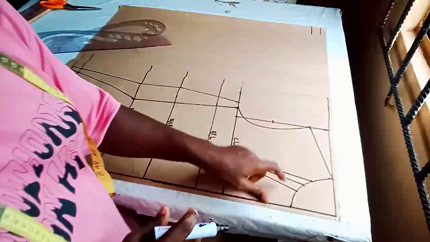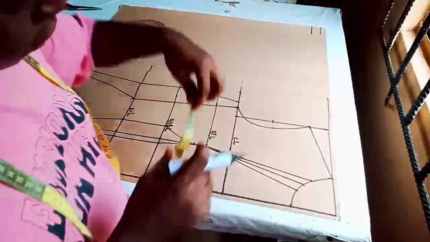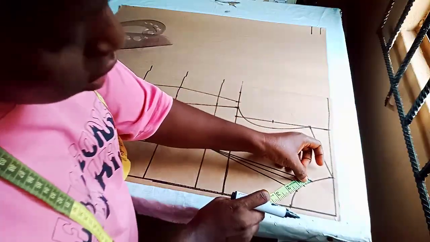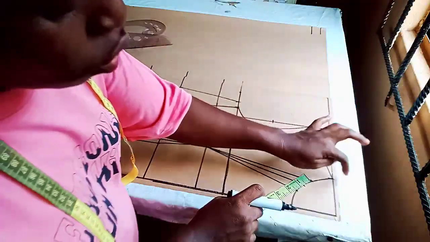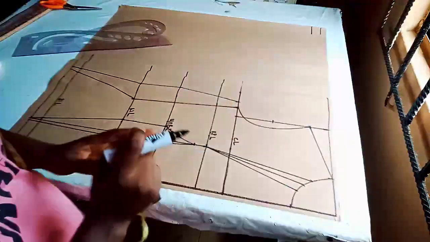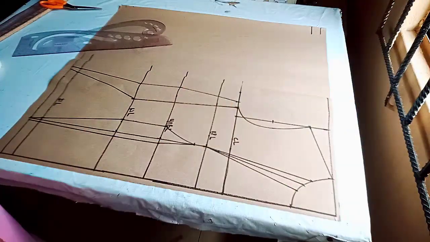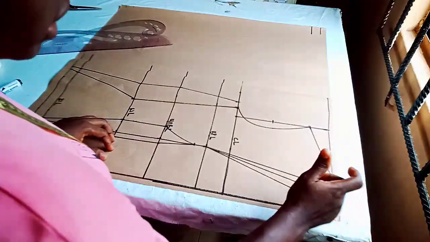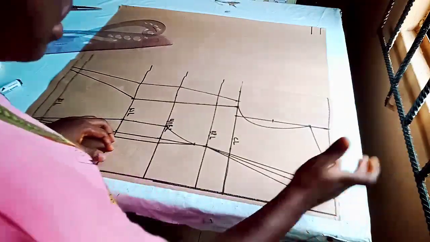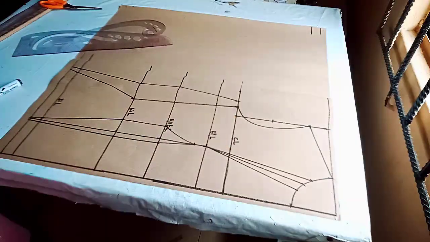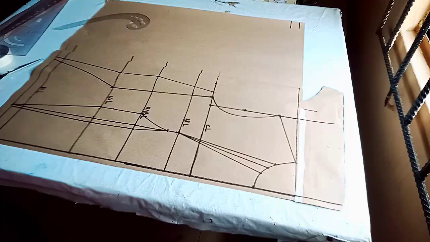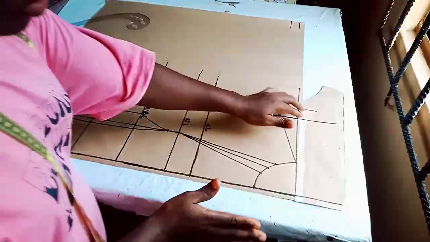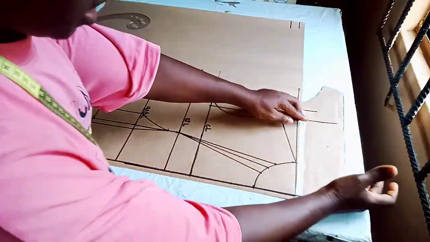So at this place, we've already taken 1.5 inches for that. Now we're going to replace it back to the shoulder line. So what we'll do is add paper to it. We're going to mask paper so we can add our complete measurement for the neck. So we've added another paper to make it longer.